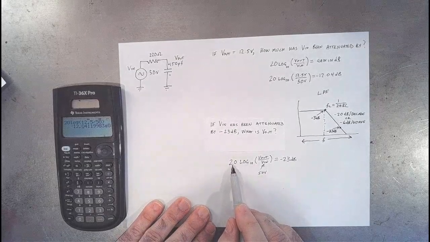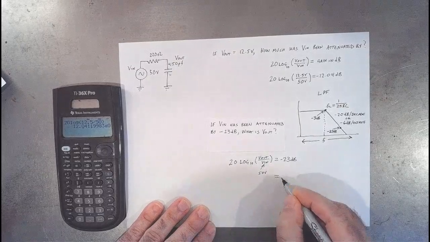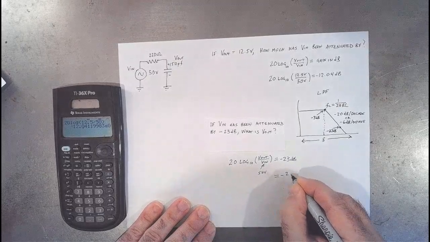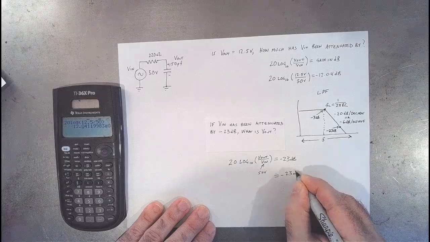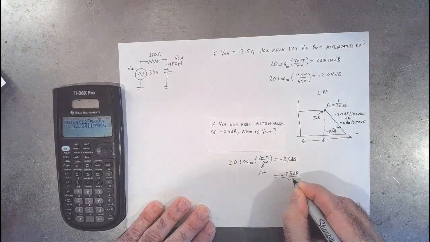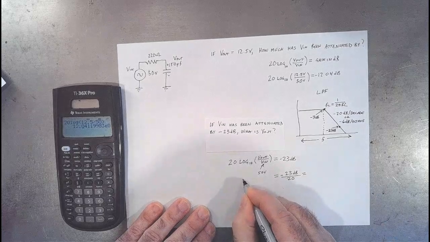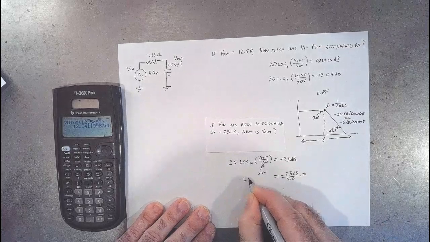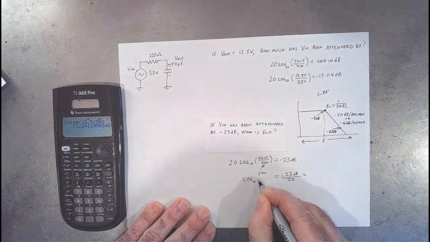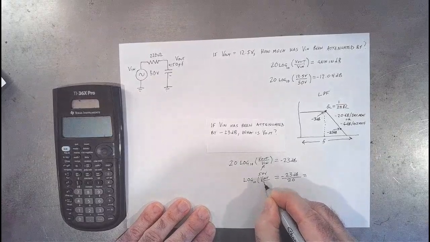So the first thing I'm going to do is I'm going to divide both sides by 20. So minus 23 dB over 20 there. And then on the left side of the equation, we've basically got log base 10 V out over V in.